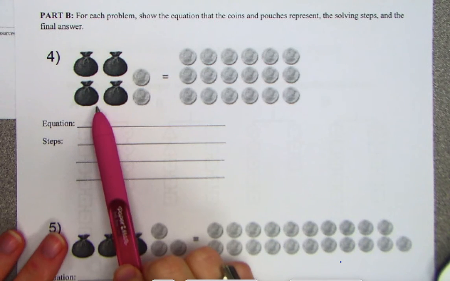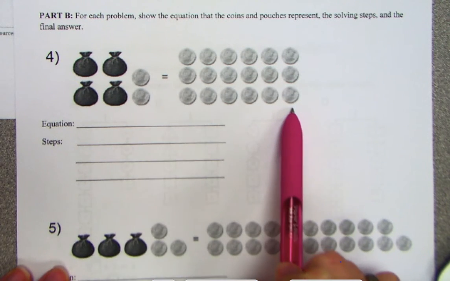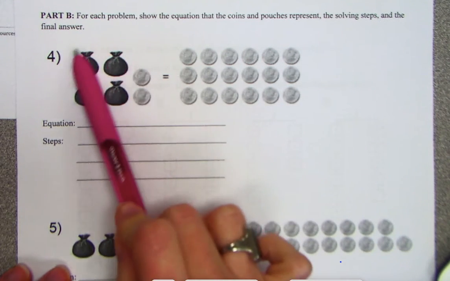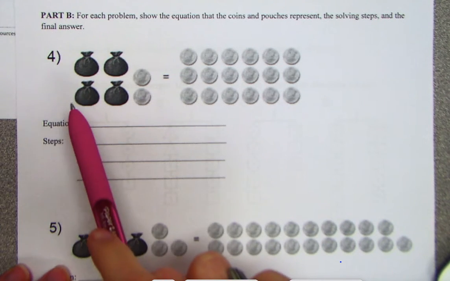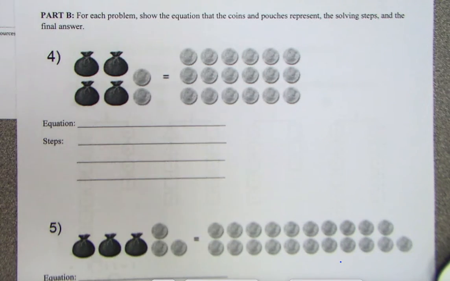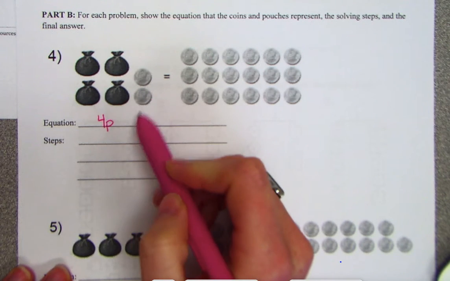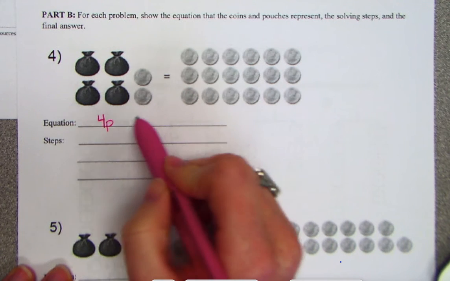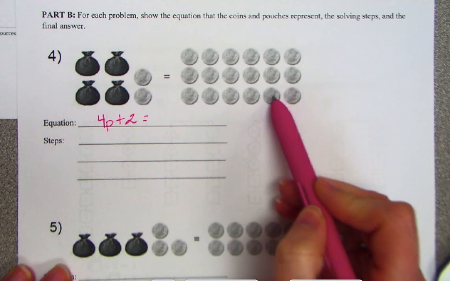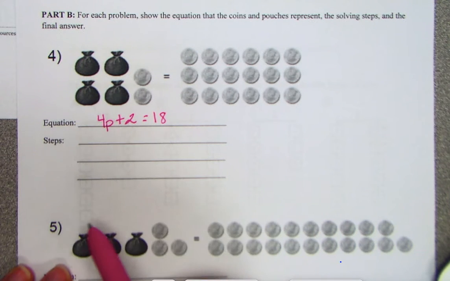So here we have a set of pouches and two extra coins, and then we have some more coins that is the total. And remember, the total coins is however much is over here. So all these pouches, whatever number of coins are in each one, plus these, give me the total. So we're going to write an equation for that. So how many pouches do I have? I have 4 pouches. Now I have 2 extra coins, and the number of coins doesn't change here, so that's a constant, 2. And then the total for these coins is 18. So there's 18 total coins, 4 pouches plus 2 extra coins.